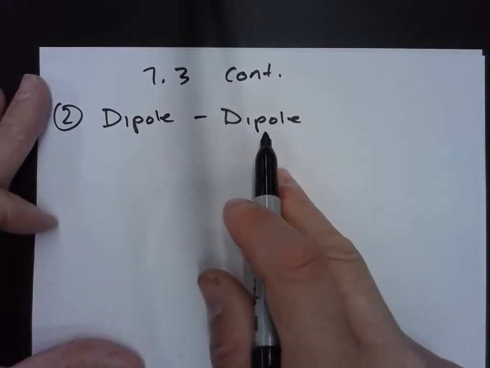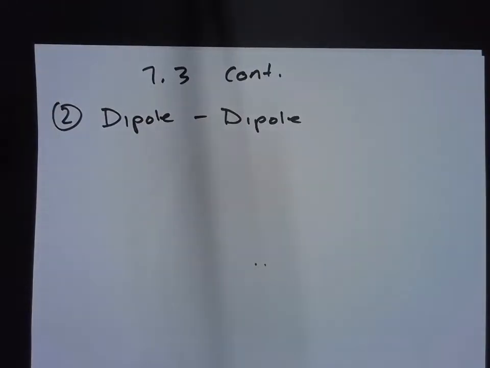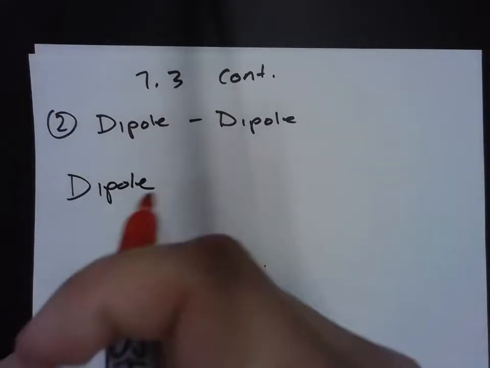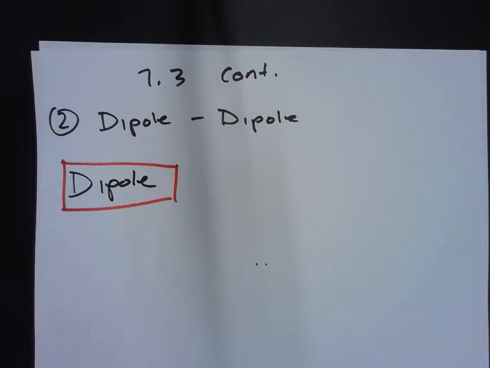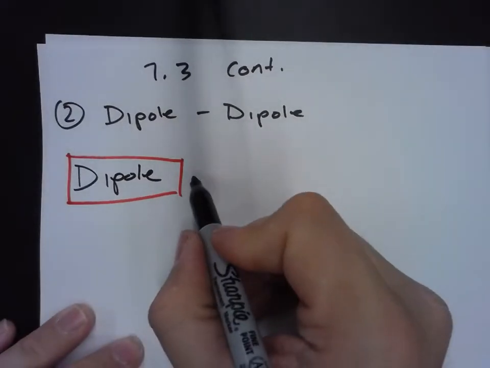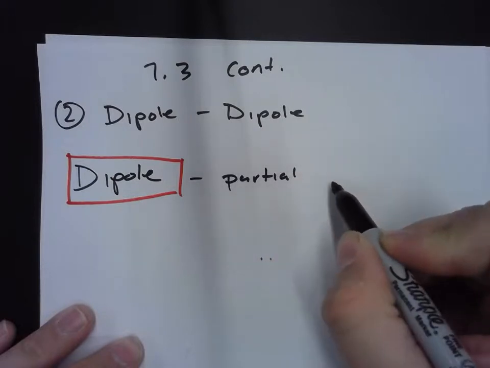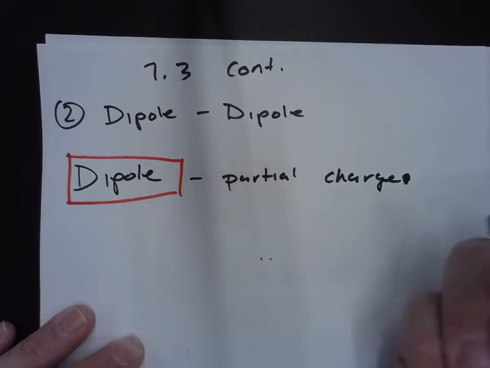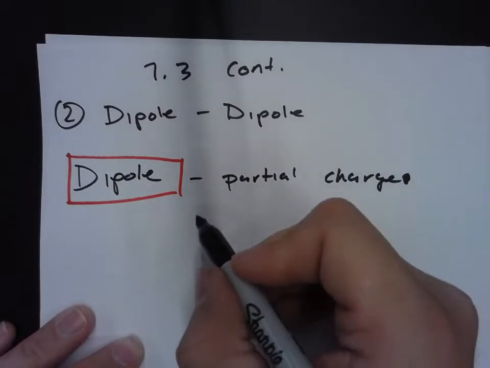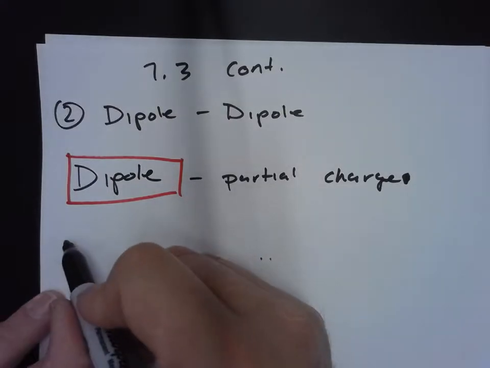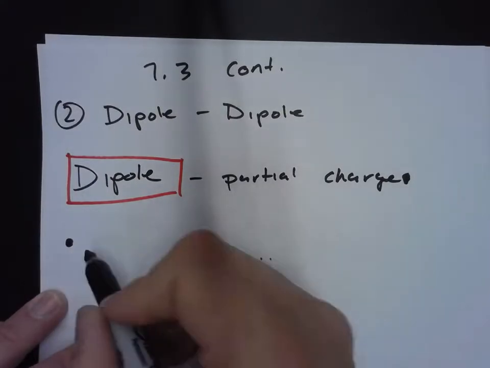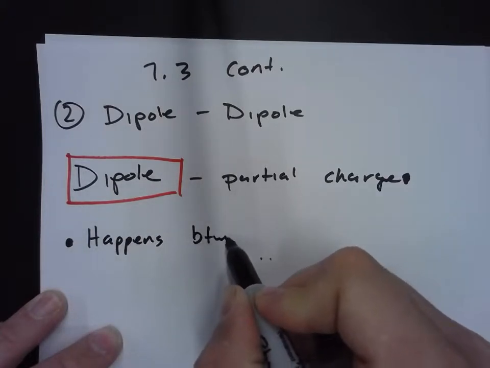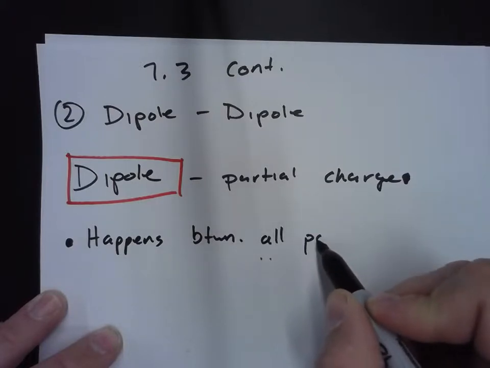The second IMF we're going to discuss is dipole-dipole. And we should say, let's define a dipole first. What is a dipole? You can highlight this if you'd like. Dipole simply means a partial charge. It's found in all polar molecules. This interaction happens between all polar molecules.